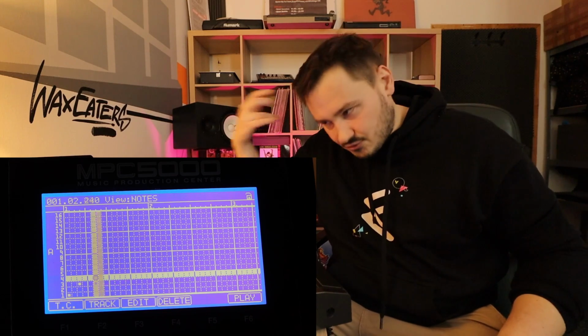So grid view is really great, and on MPC 2500 and MPC 1000 you have grid view, but with this screen it's really better because you see all 60 pads in here, so you don't need to scroll down and up.